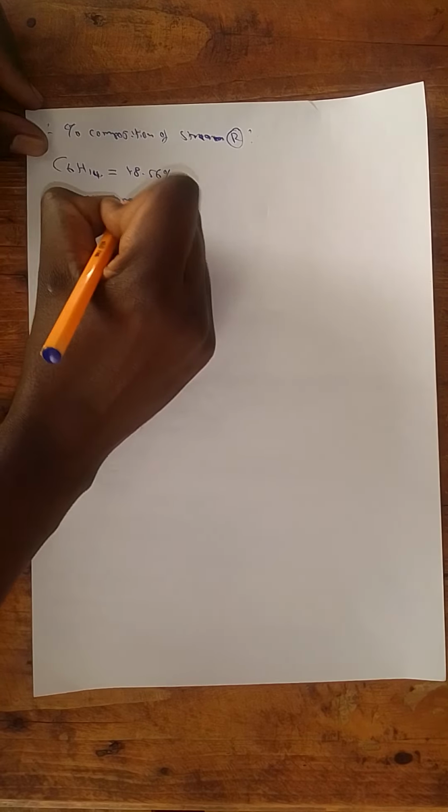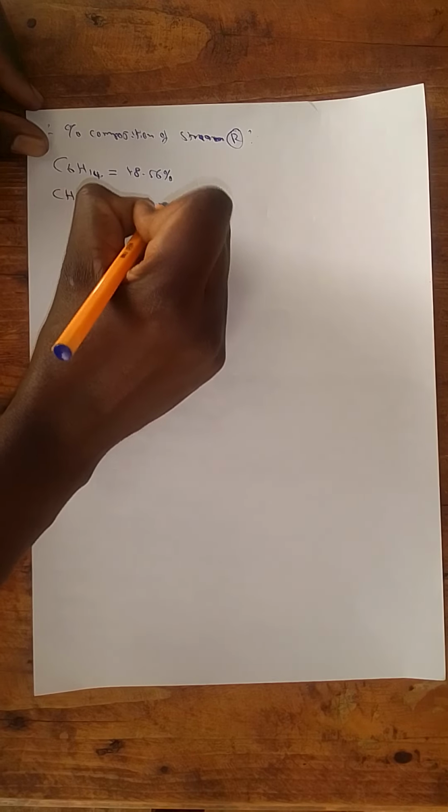That is what we're focusing on. C6H14 is equal to 18.56%, right? And CH3OH is equal to 81.44%.